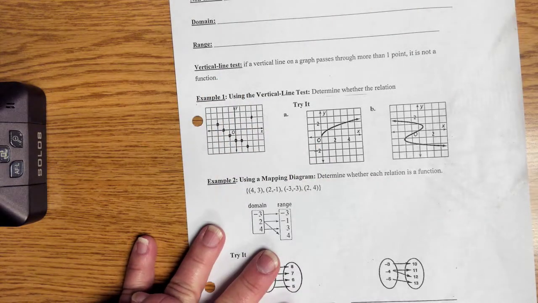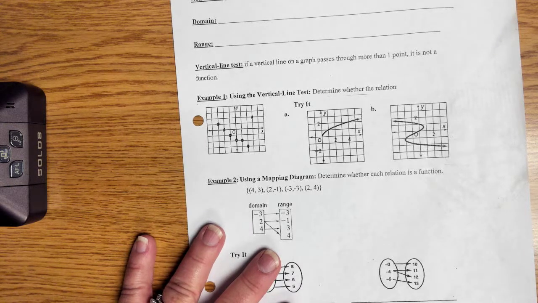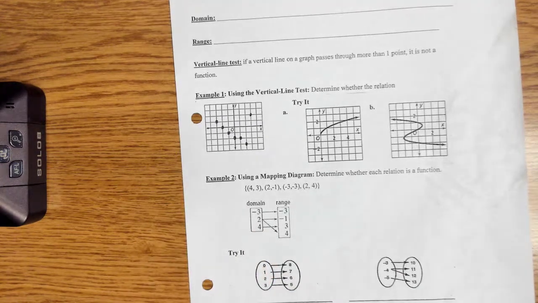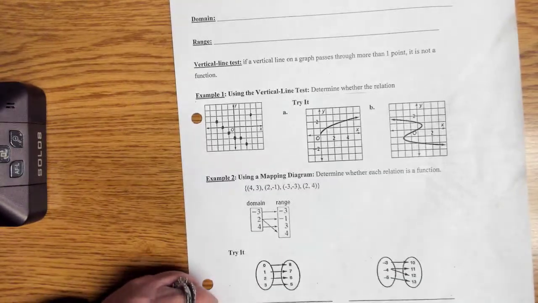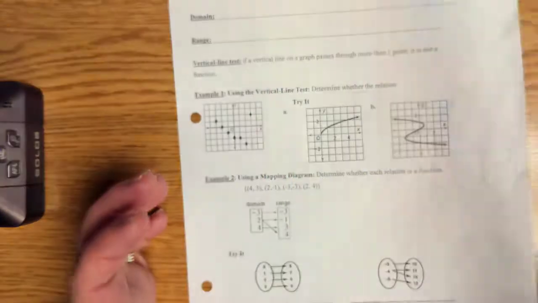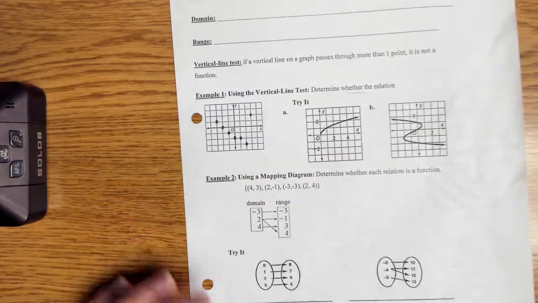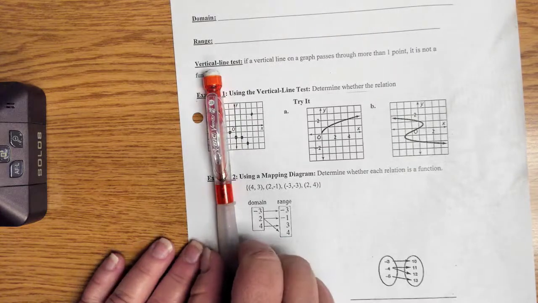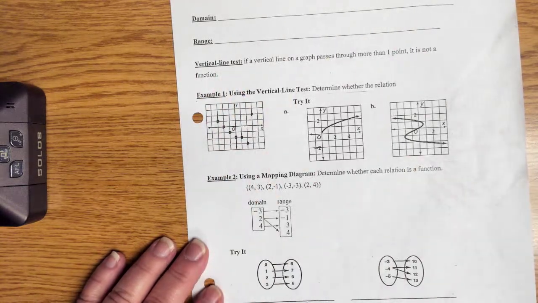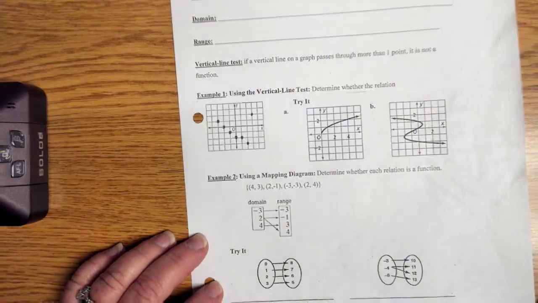A vertical line test on a graph is where you take the edge of a piece of paper, a ruler, you can even draw lines on your paper, and you're trying to see if you touch more than one point on the graph at the same time.